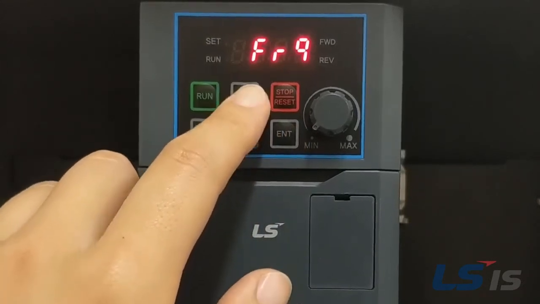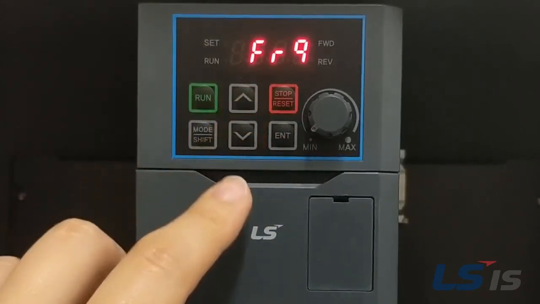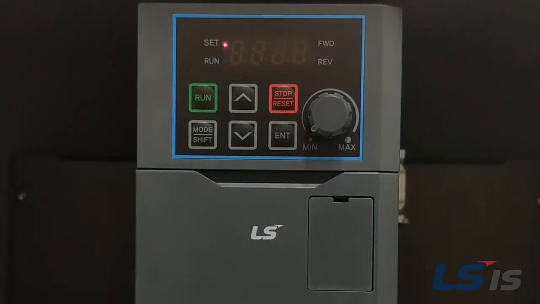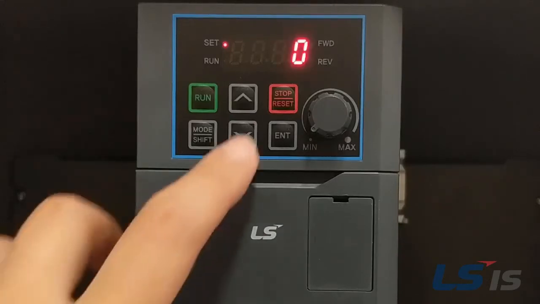Next, we will go up to the FRQ parameter, the drive's frequency reference source. When we press Enter, we can see that this defaults to 0. This means that the drive will look to the keypad for its speed control. Let's change this to a 2.